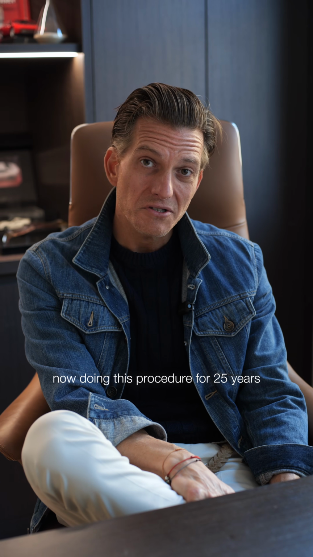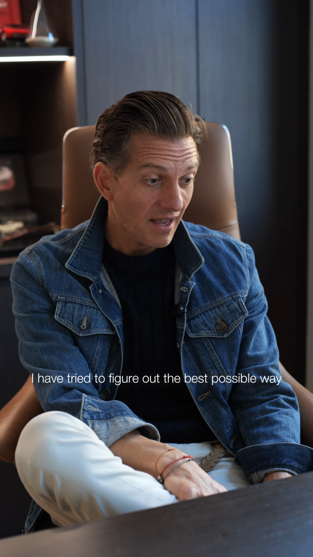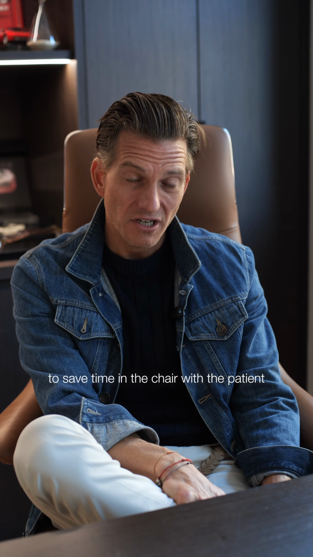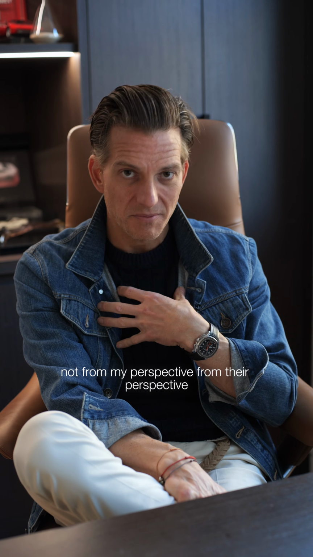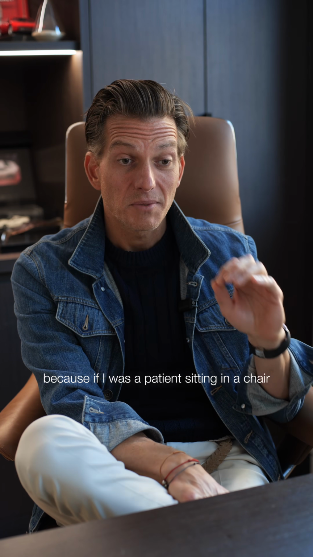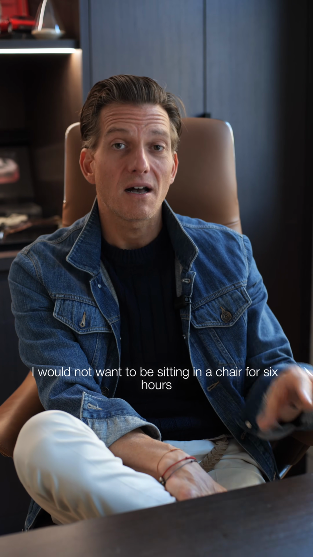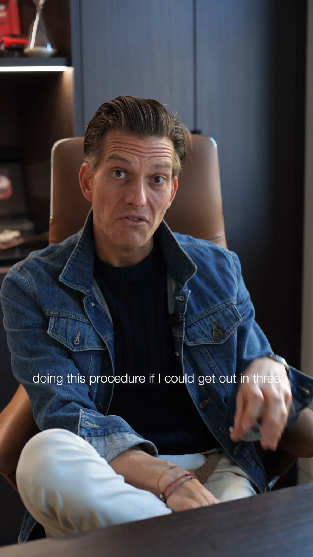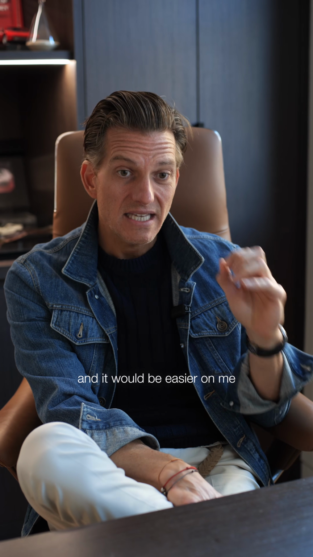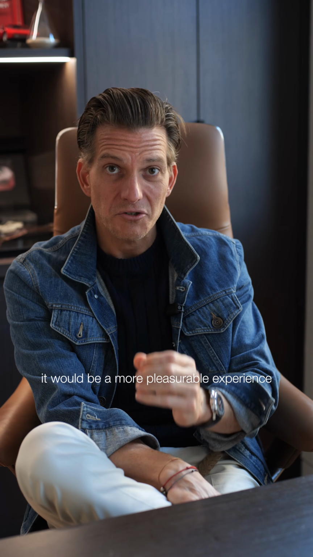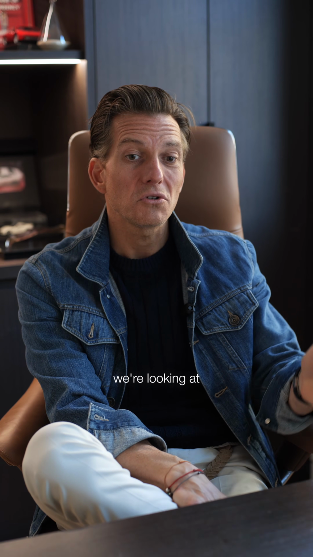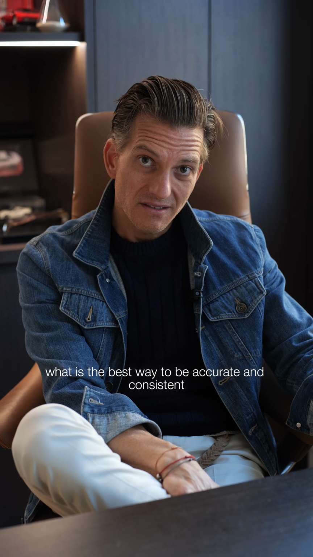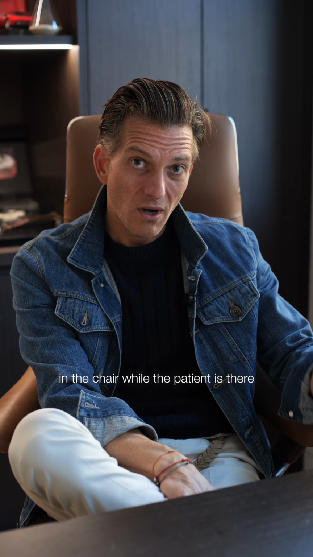Now, doing this procedure for 25 years, I have tried to figure out the best possible way to save time in the chair with the patient, not from my perspective, from their perspective. Because if I was a patient sitting in a chair, I would not want to be sitting in a chair for 6 hours doing this procedure. If I could get out in 3 and it would be easier on me, it would be a more pleasurable experience. So number one, we're looking at what is the best way to be accurate and consistent in the chair while the patient is there.